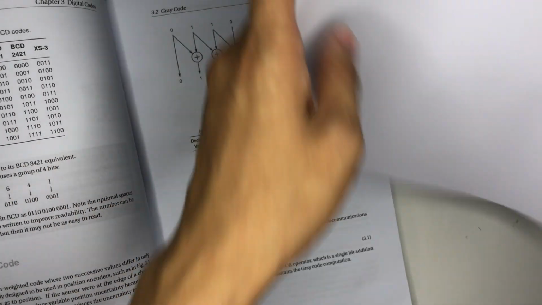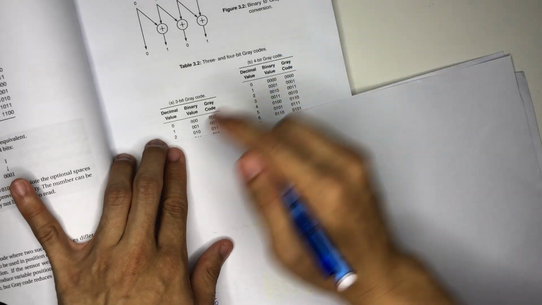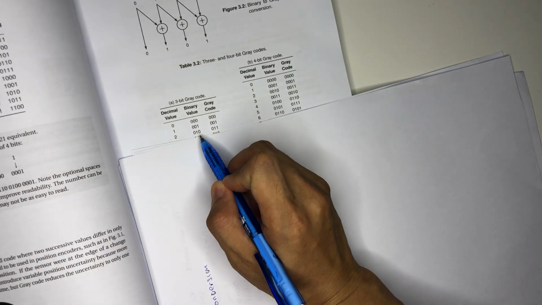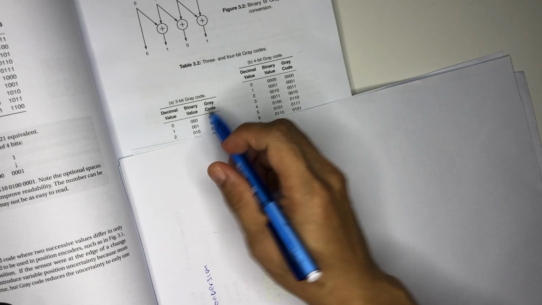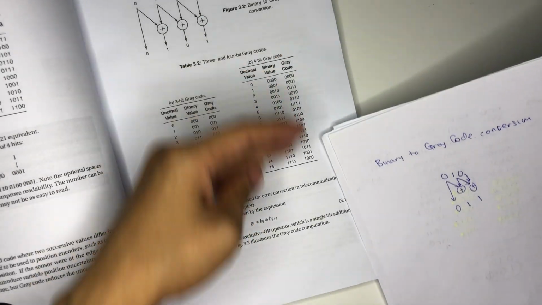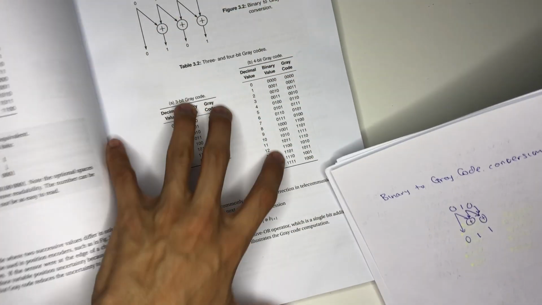So the 0, 1, 0 binary value in gray code is 0, 1, 1. You can try yourself for the rest of the examples here. See if you get the same answer.